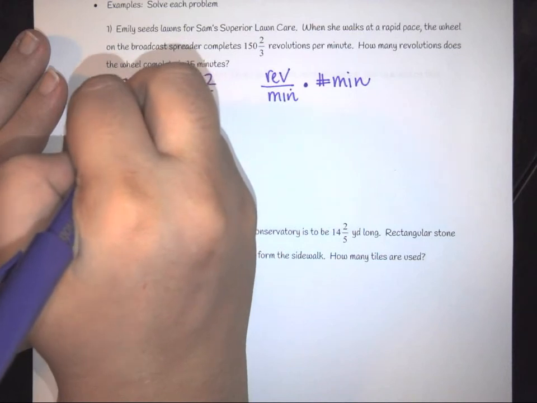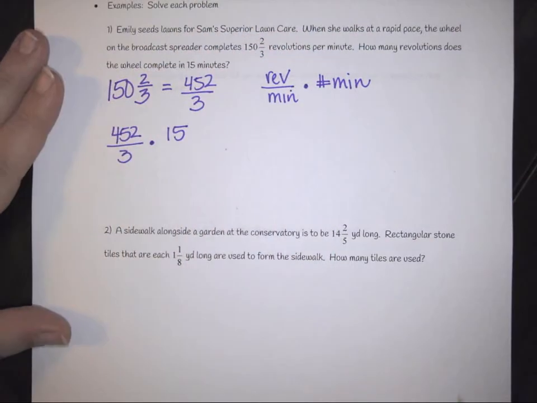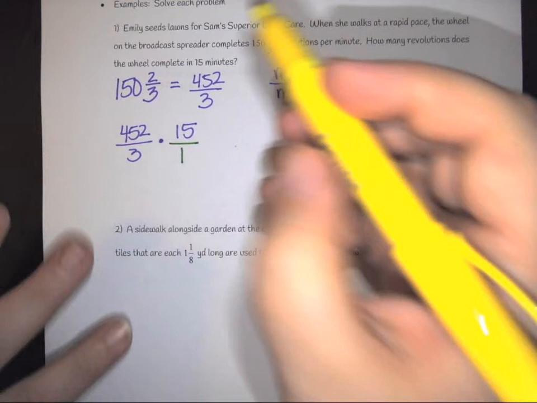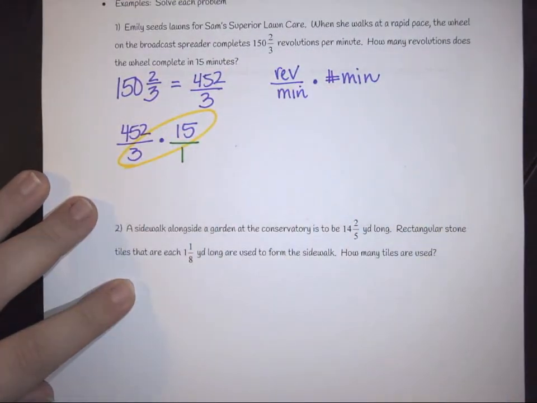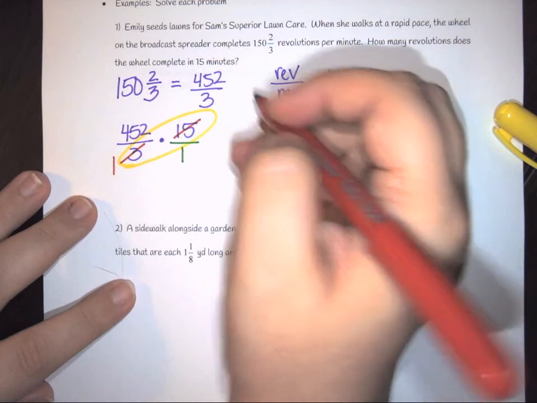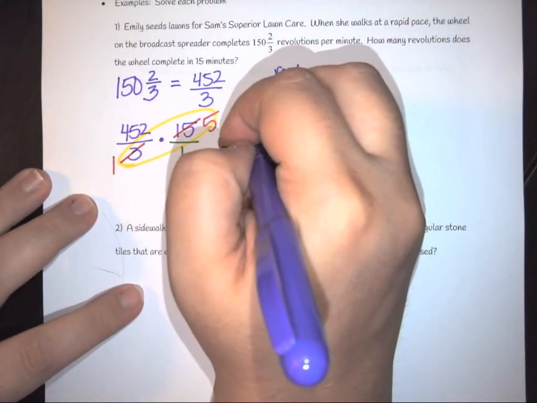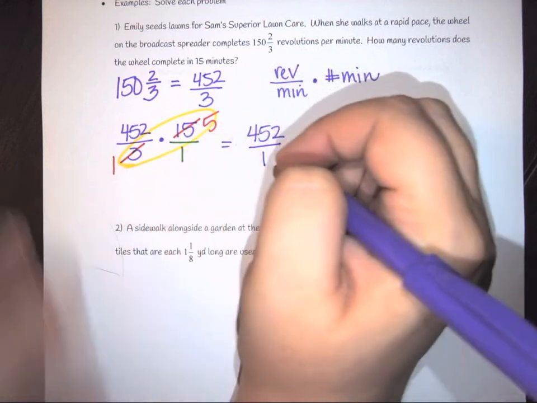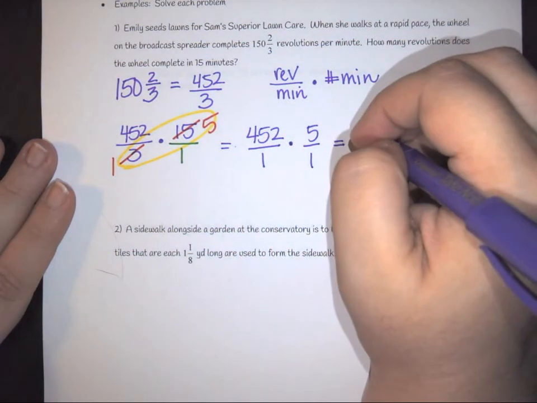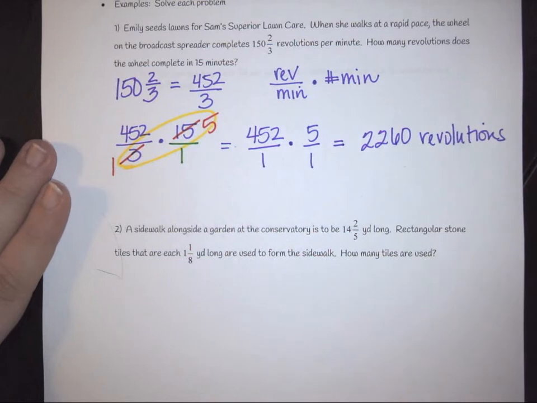So we have 452 over 3 revolutions per minute, and we are going to multiply that by the 15 minutes it takes. So again, we need to remember, because it's a whole number, that it's over 1. And the first thing we can do here is look at where we reduce. So here we have that 3 and 15 reduce. 3 goes away and becomes a 1. 15 goes away and becomes a 5. And so here we can rewrite it. We now have 452 over 1 times 5 over 1. And this is going to give you 2,260 revolutions. Okay?